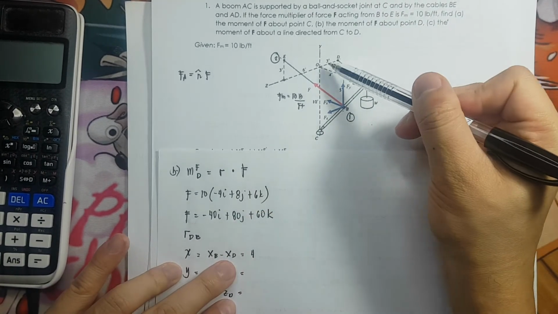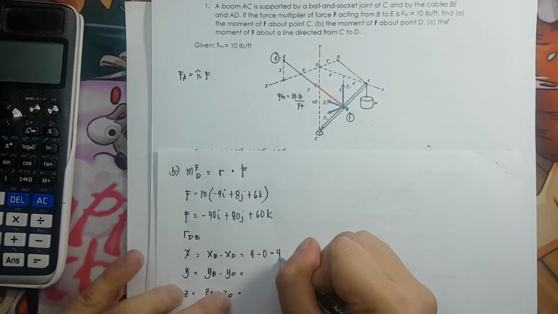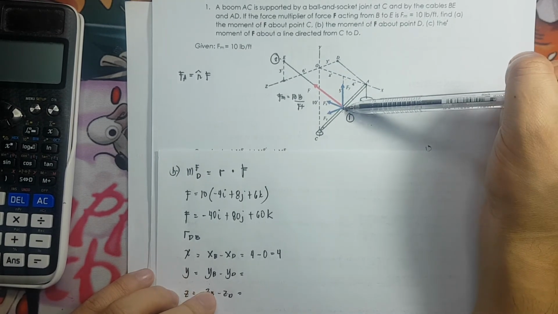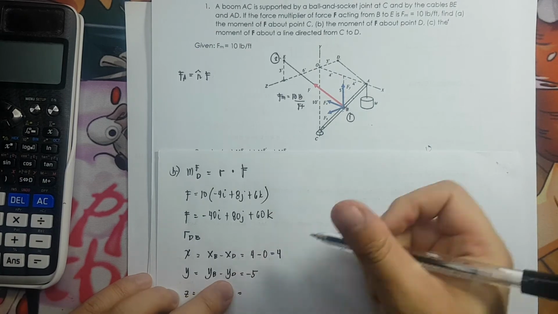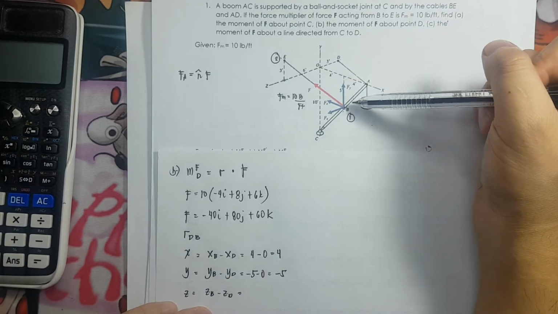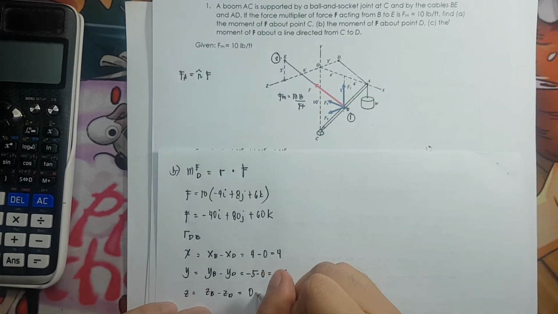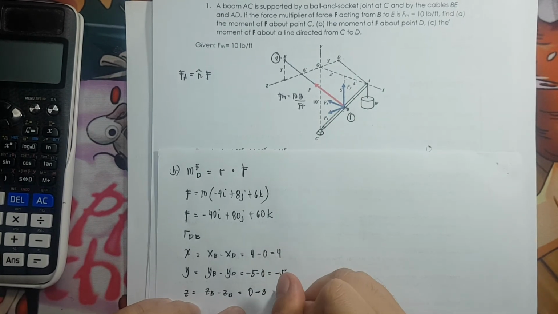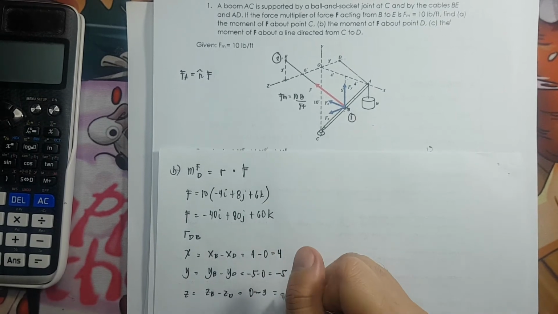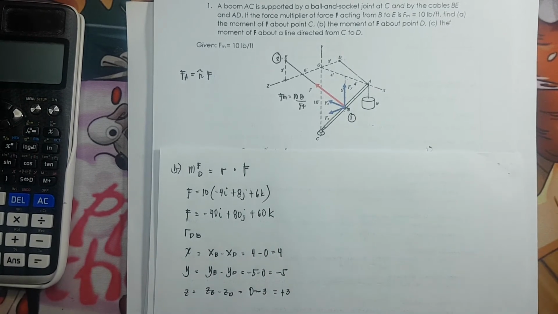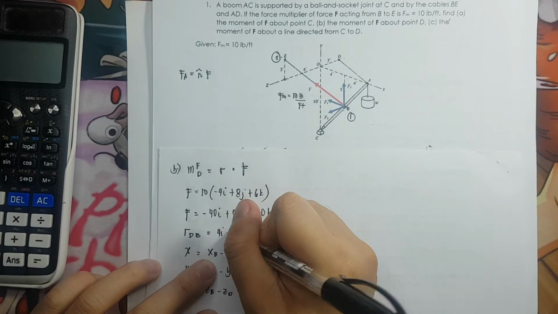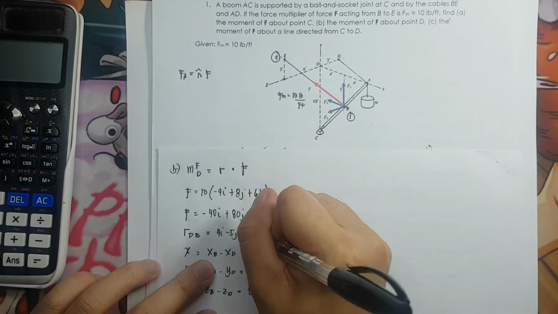The x of D is equivalent to 0, therefore that is 4. The y of B is negative 5. The y of D is 0, so that is negative 5. Then the z of B is 0, and the z of D is positive 3, so that is positive 3. Okay, so we have the components of r to be 4i minus 5j plus 3k.